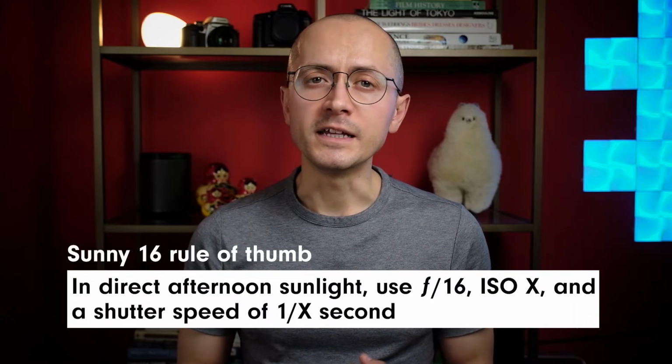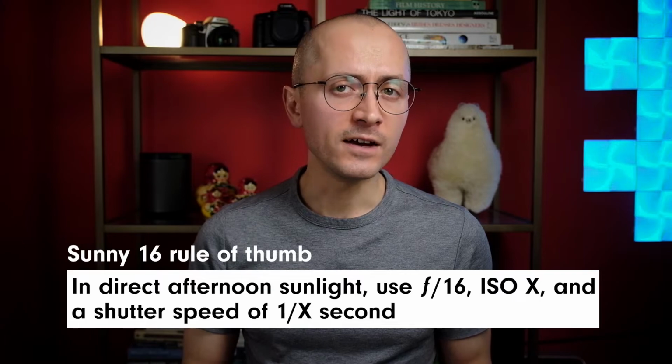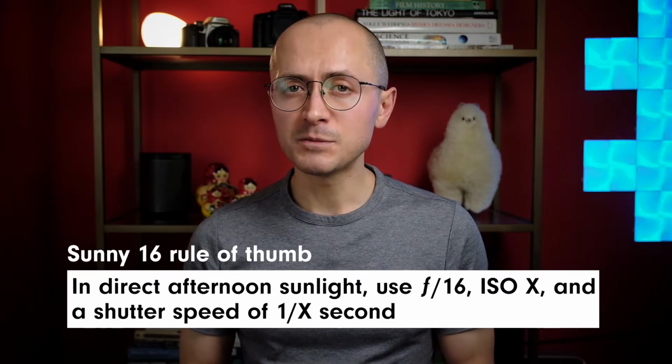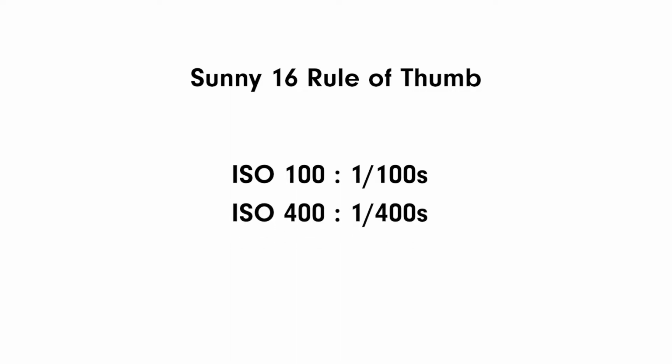It states that we can get an accurate exposure in direct sunlight by setting our aperture to f16 and selecting a shutter speed that inversely matches the ISO value. Therefore, ISO 100 would correspond to a shutter speed of 1/100th of a second, and ISO 400 would match with a shutter speed of 1/400th seconds, and so on. Let's take this rule of thumb and apply it to that daylight portrait. Our starting exposure values are f16, 1/200th of a second, and ISO 200.